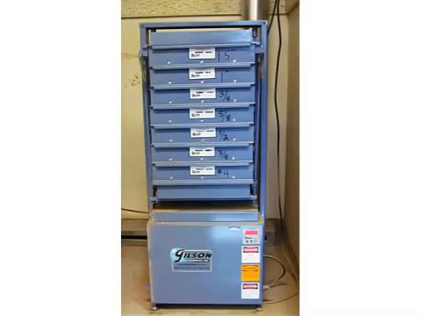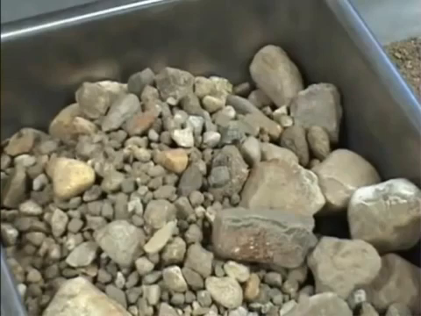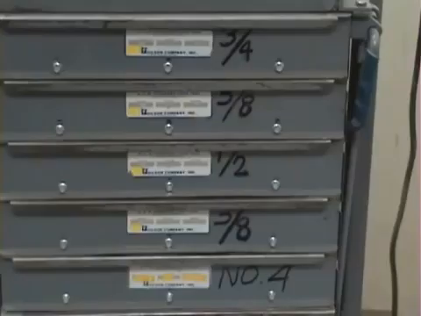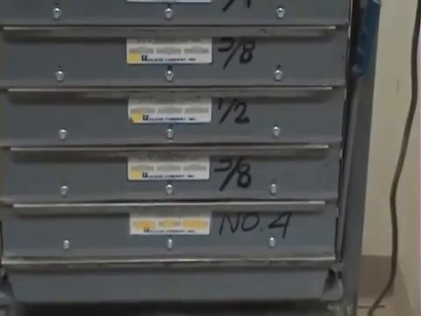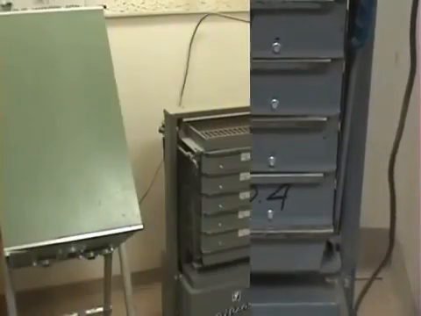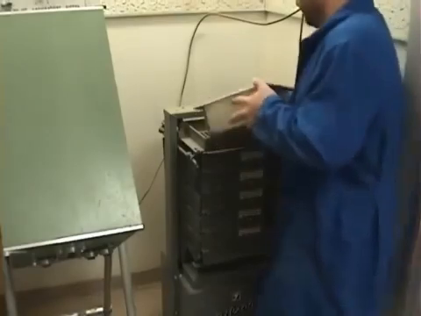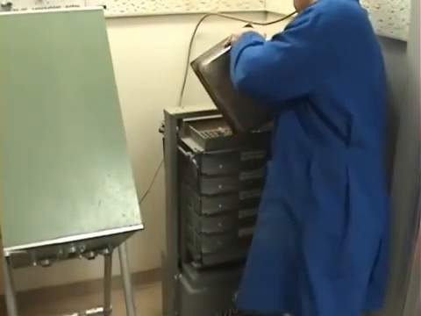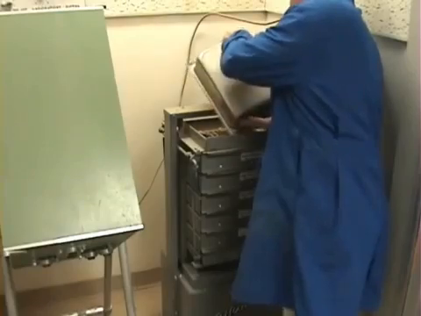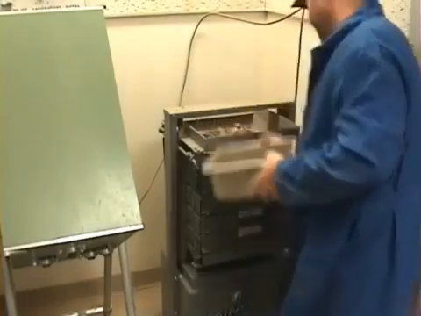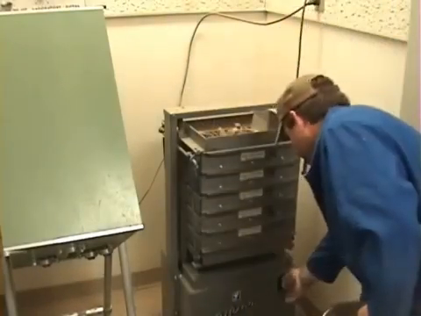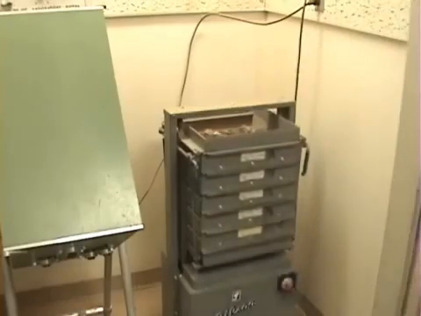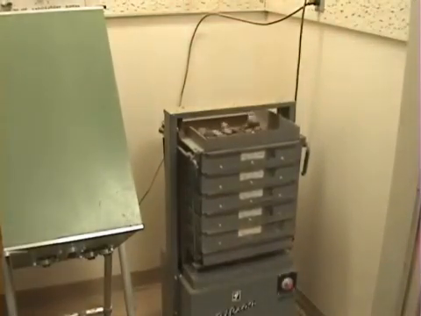Obtain your nest of sieves as used per the specification being tested. These are the common sieves for a +4 sample. Introduce the sample into your nest of sieves, again making sure you do not lose any material. Next, turn on your shaker and run for the desired period of time, normally 10 minutes.